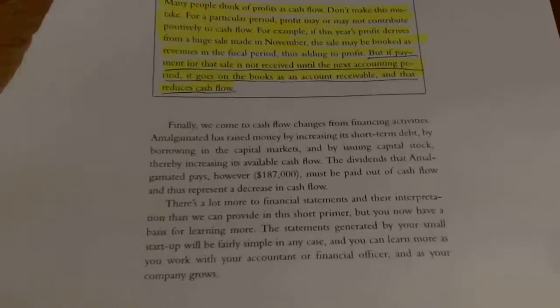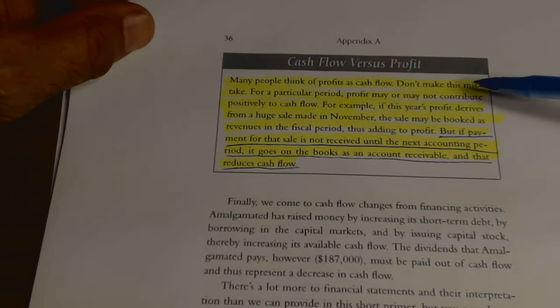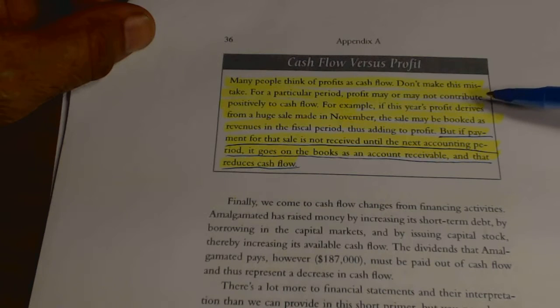So you look at the statement, and it talks about the additional cash on the cash flow statement. Okay, so here's a reiteration of what I said before, and I'll just read this word for word. Many people think of profits as cash flow. Don't make this mistake. For a particular period, profit may or may not contribute positively to cash flow.